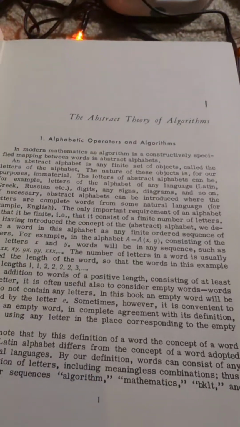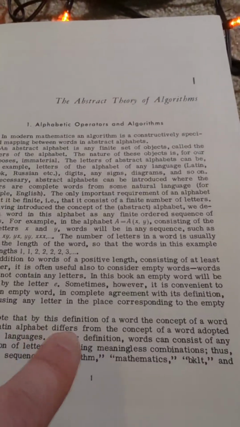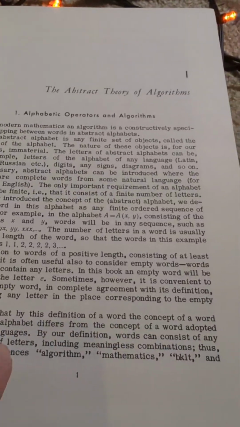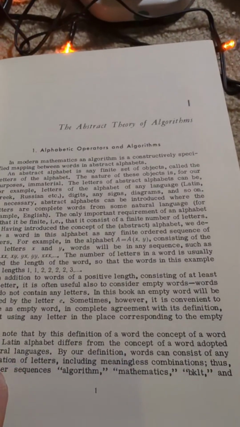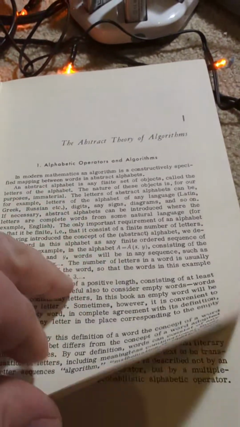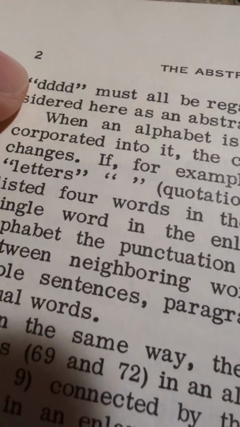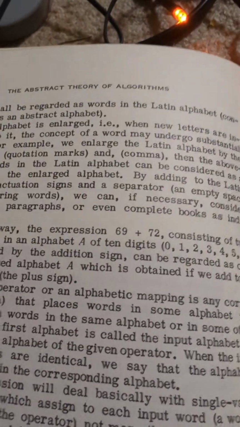We note that by this definition of a word, the concept of a word in the Latin alphabet differs from the concept of a word adopted in natural languages. By our definition, words can consist of any combination of letters, including meaningless combinations. Thus, the letters as algorithm, mathematics, BKLT, and DDDD must be regarded as words in the Latin alphabet, considered here as an abstract alphabet.